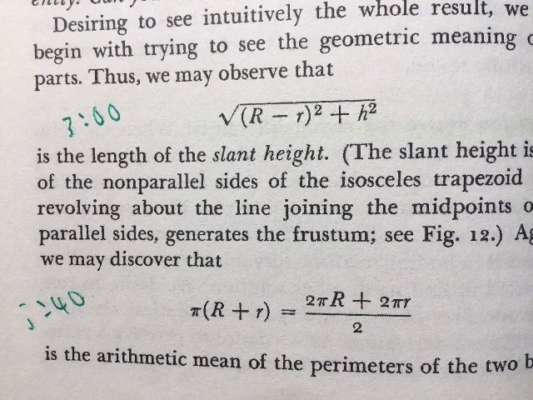The slant height is one of the non-parallel sides of the isosceles trapezoid that, revolving about the line joining the midpoints of its parallel sides, generates the frustum. Again, we may discover that π(R + r) = (2πR + 2πr)/2 is the arithmetic mean of the perimeters of the two bases of the frustum.